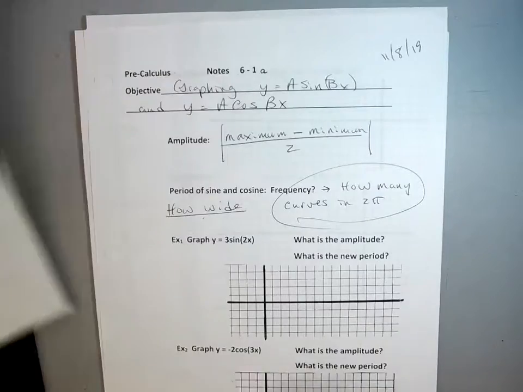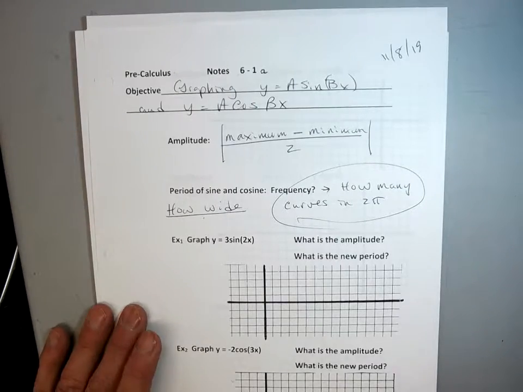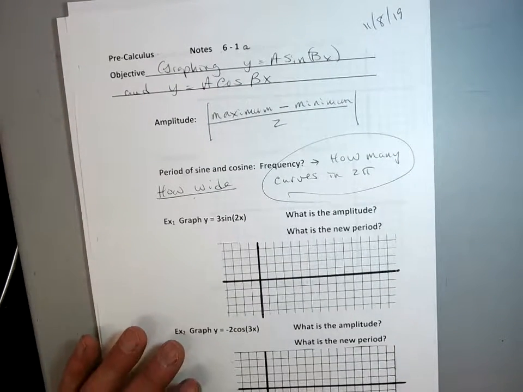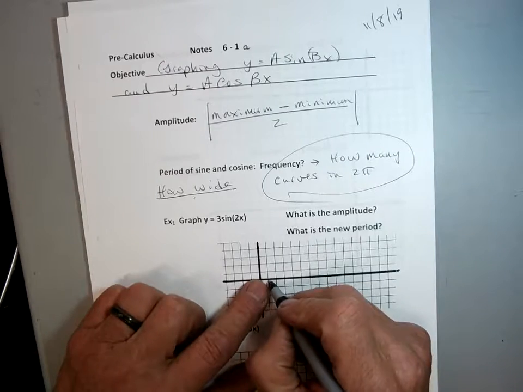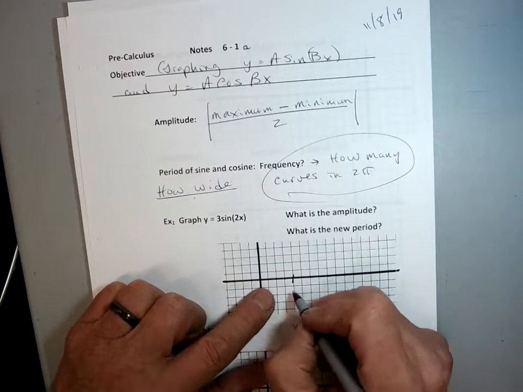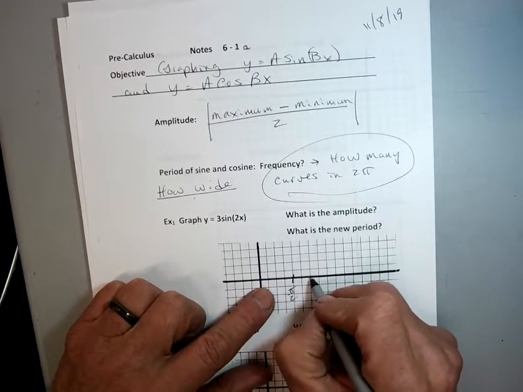So when I do these graphs, I'm going to make sure I break it up into 4 using 4 bars. 1, 2, 3, 4. Let's call that pi halves. 1, 2, 3, 4.